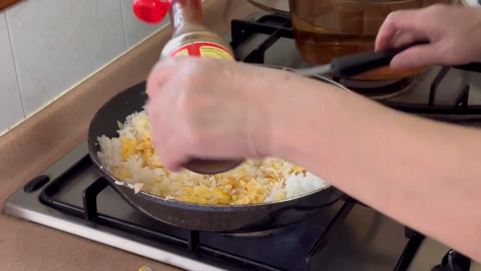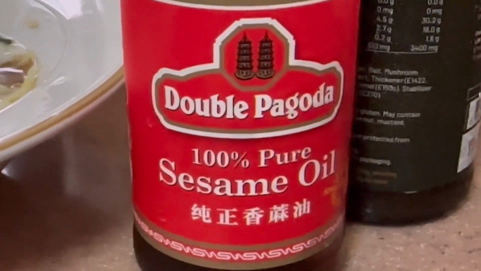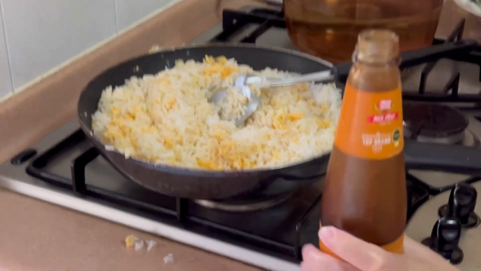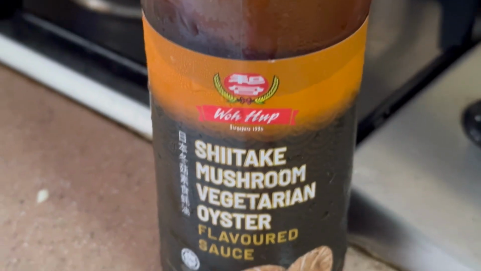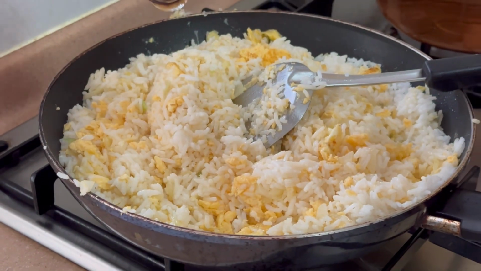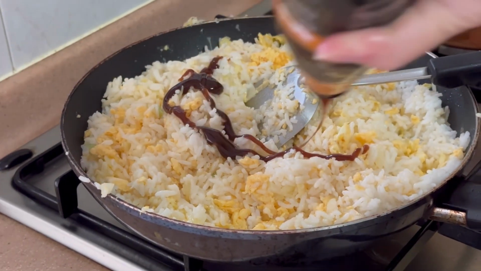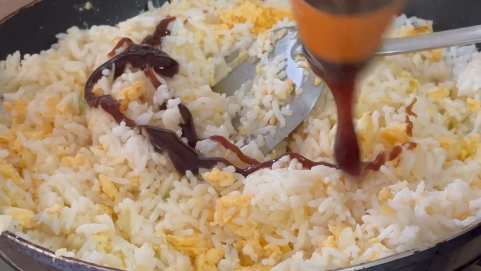After frying the rice, we are adding sesame oil. Double pagoda, 100% pure sesame oil. And then we add another ingredient, shiitake mushroom vegetarian oyster flavored sauce. And we add the sauce according to filling again. I should have asked the chef to draw a smiley face.